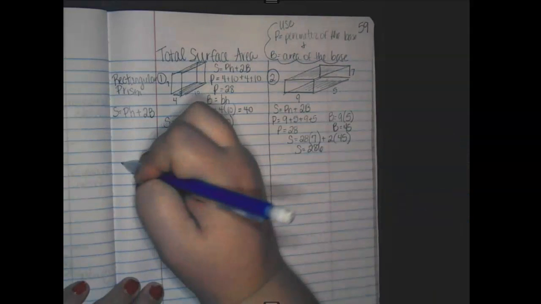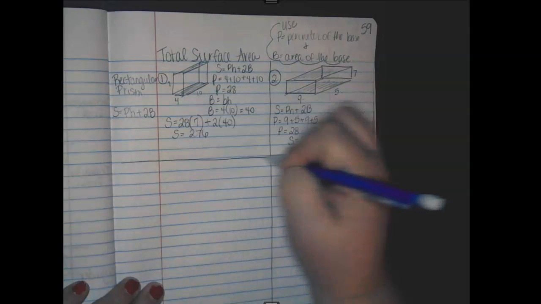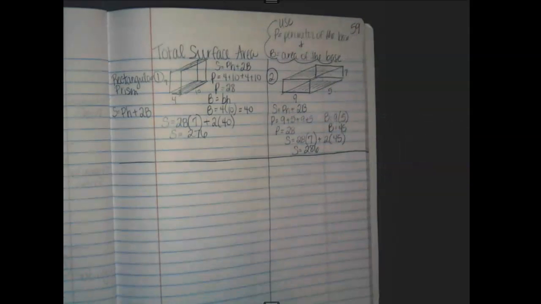Alright, so I'm going to draw a line because we're going to look at triangular prisms next. So next one's going to be my triangular prisms. And it has a formula of S equals PH plus 2B. So it's the same. This is going to be labeled as number 3. This one over here will be number 4.